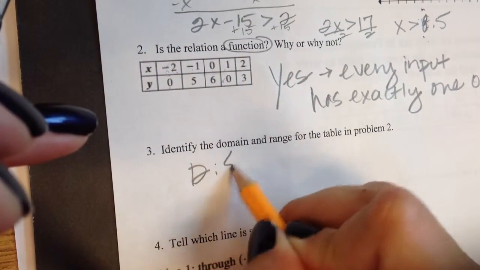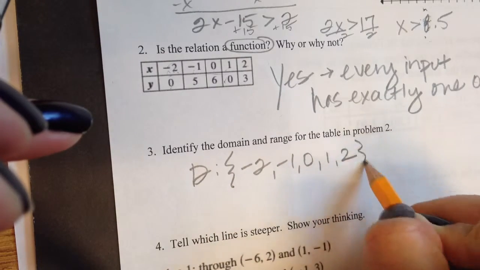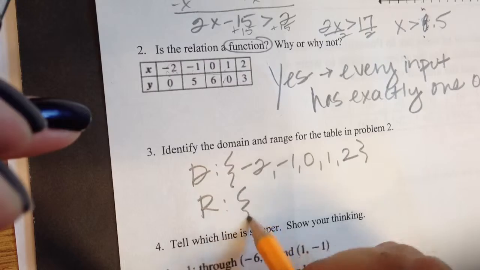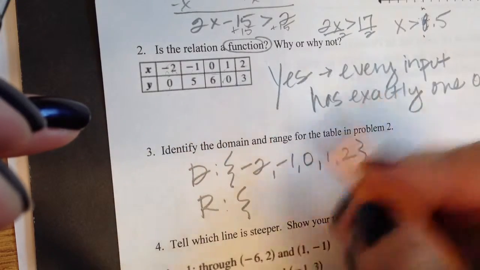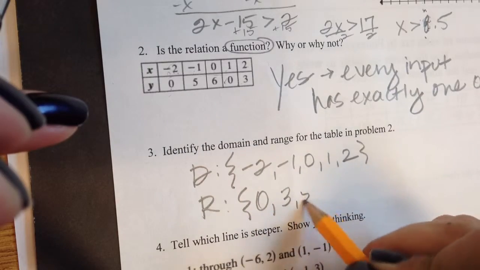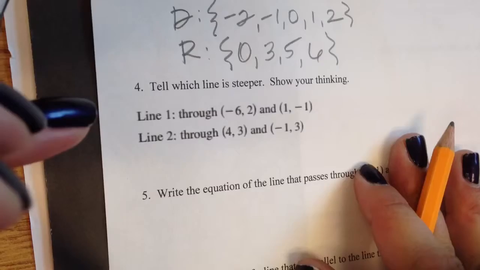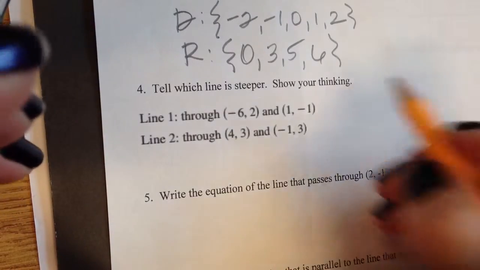The domain of this is going to be listing your x values. Nothing's repeated, no worries, use brackets. The range, there's a 0 that happens twice. I never list domain and range values more than once. And then I'm just going to order those numbers. Brackets to close.